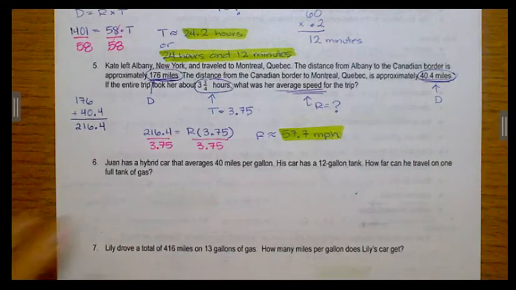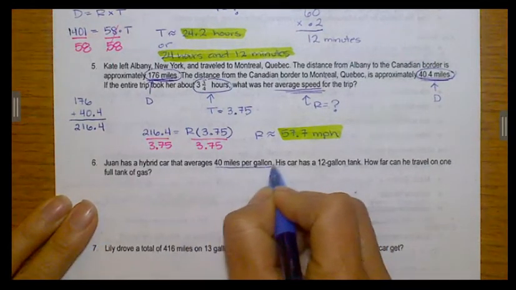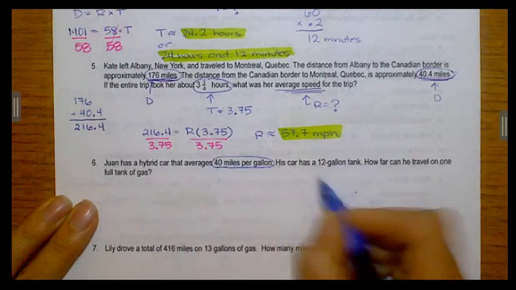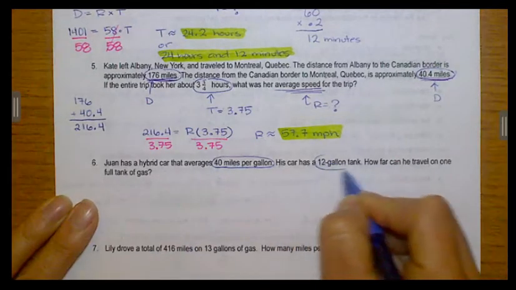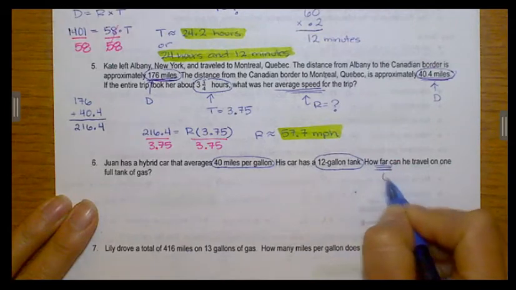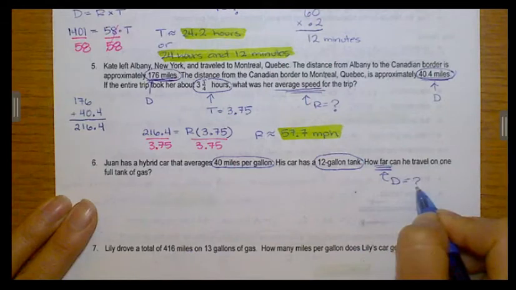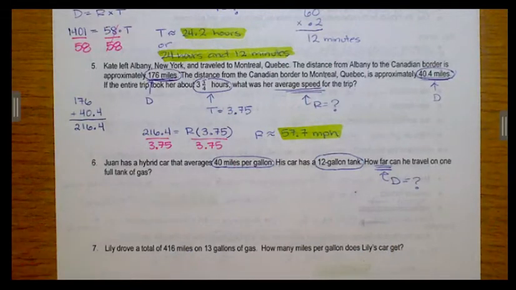So number 6, Juan has a hybrid car that averages 40 miles per gallon. His car has a 12-gallon tank. How far? So this is what it's asking us, a distance, right? Can he travel on one full tank of gas? Now, in this problem, are they talking about speed at all? Is it saying anything about miles per hour?